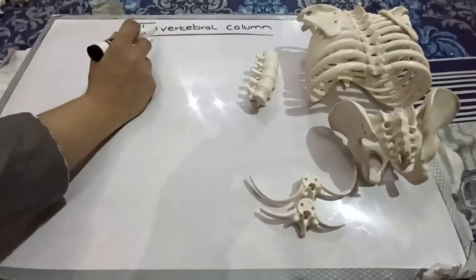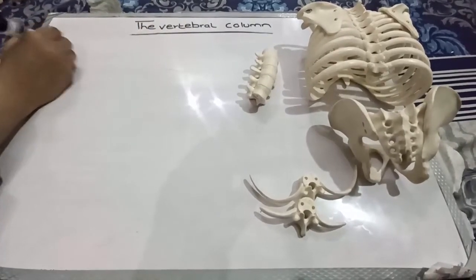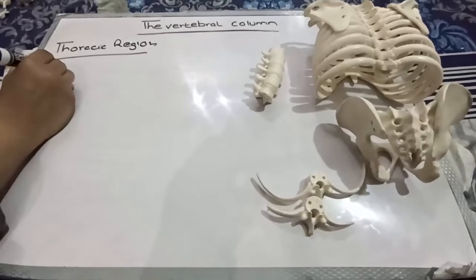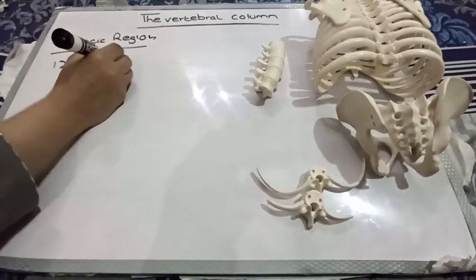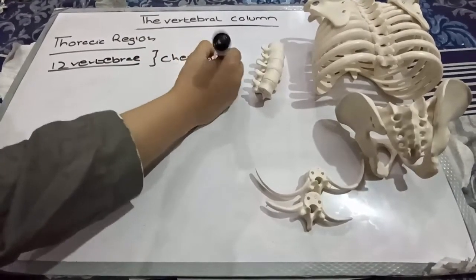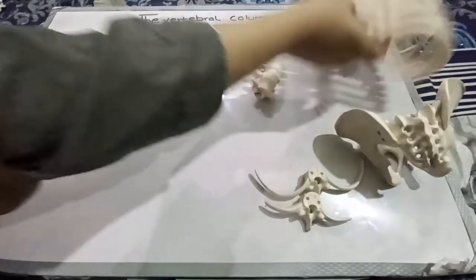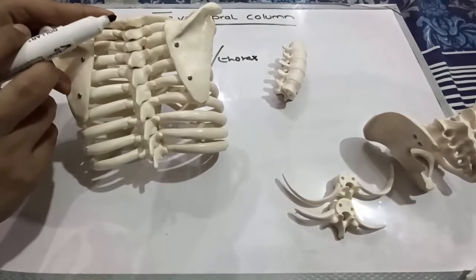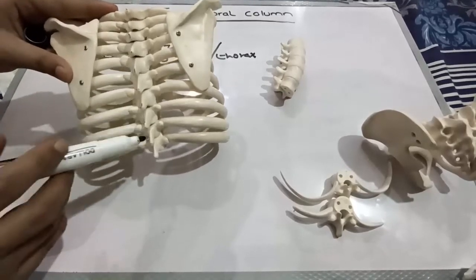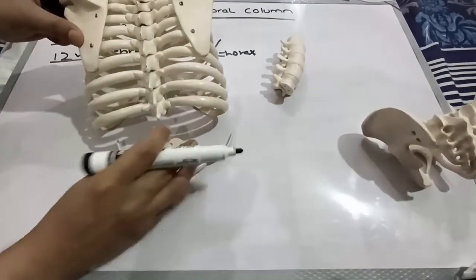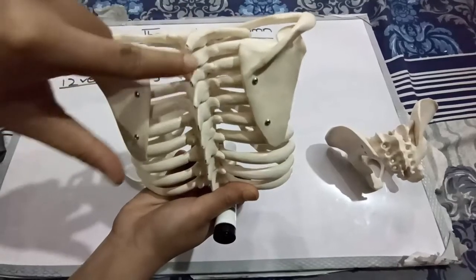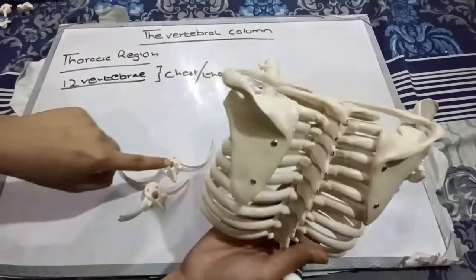Now we will discuss the second region of the vertebral column. The second region is called the thoracic region, and this region is composed of 12 vertebrae. It forms a part of our chest, which is also known as the thorax. Here you can see the 12 thoracic vertebrae: 1, 2, 3, 4, 5, 6, 7, 8, 9, 10, 11 and 12.